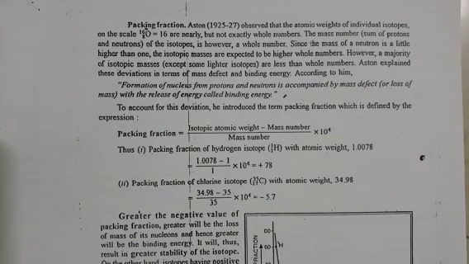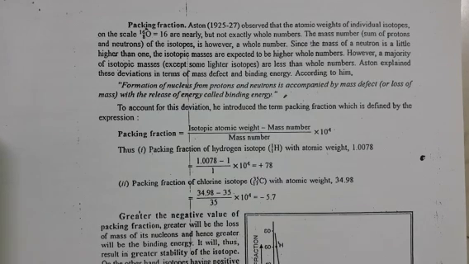Already we have discussed the binding energy. It is the energy released when a nucleus is formed from protons and neutrons. The formation of the nucleus from protons and neutrons is accompanied by the mass defect, that is the loss of mass. Already we had explained this with an example.